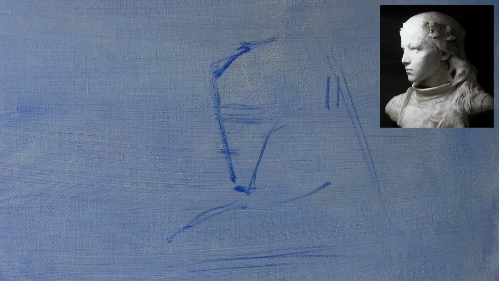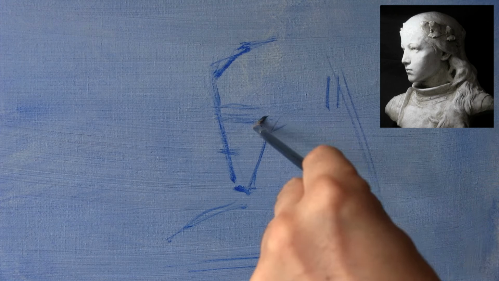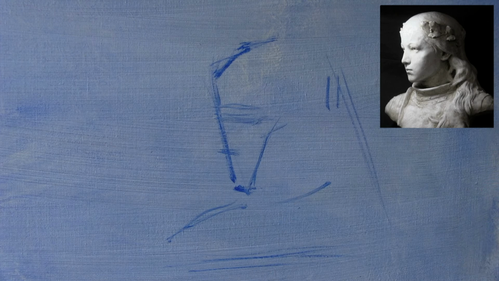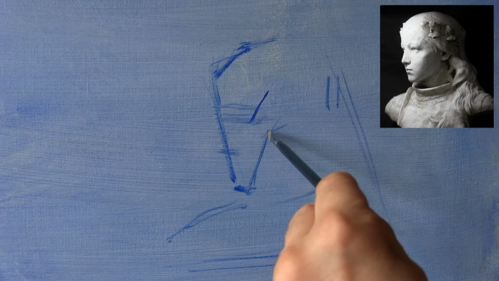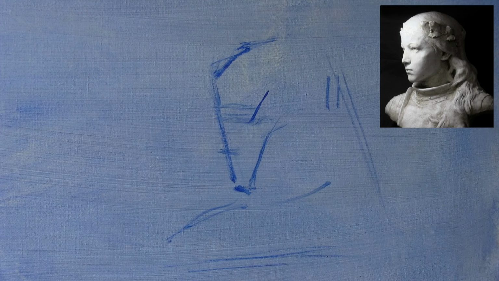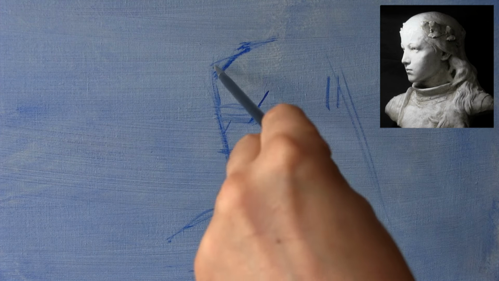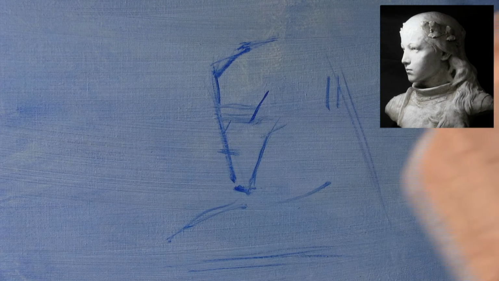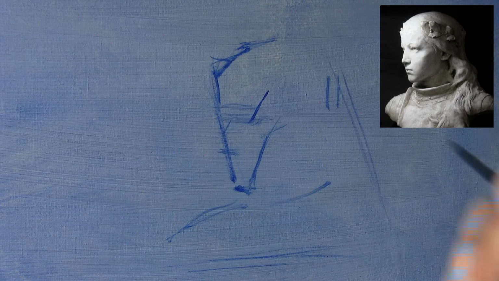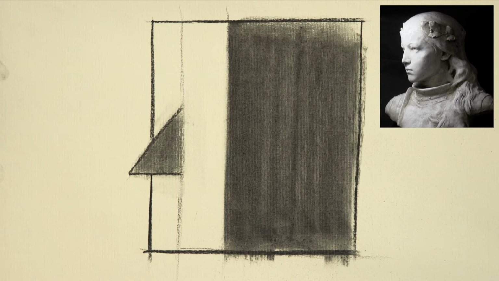These next few lines, from the cheekbone down to the jaw and along the temple, indicate where the shadow meets the light. And because the side of Joan's head is in shadow, these lines also show us where the front of her head meets the side. I'm thinking of the head as a box with a front plane and a side plane, and the edge of the shadow represents the corner of the head.